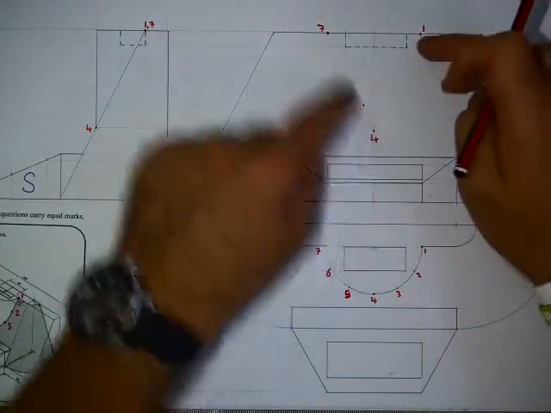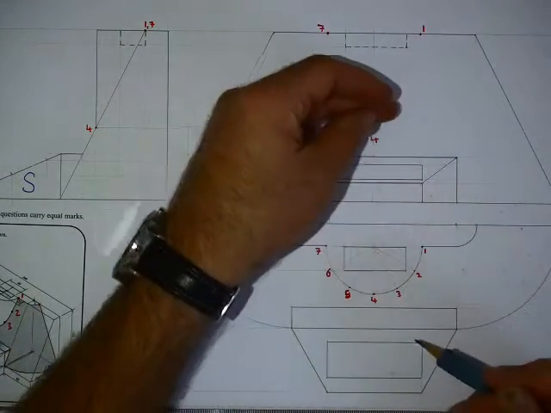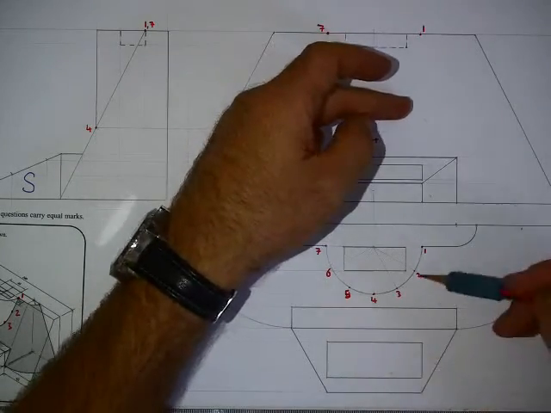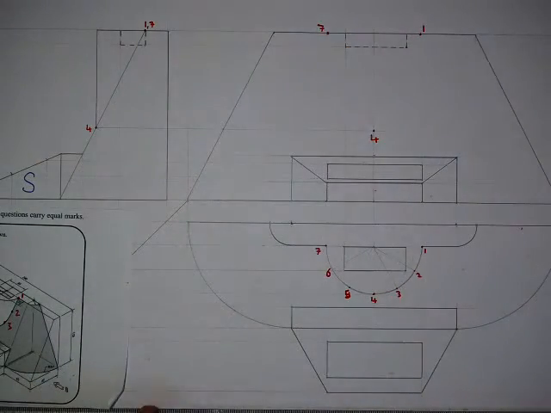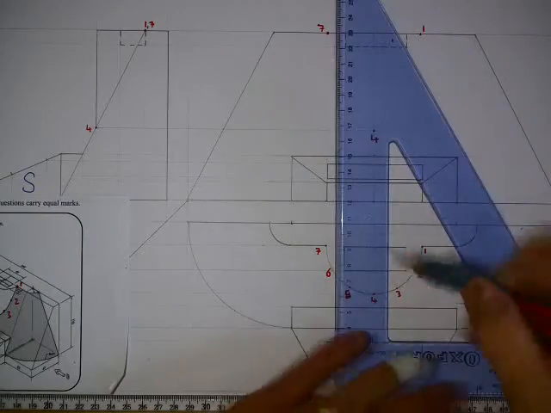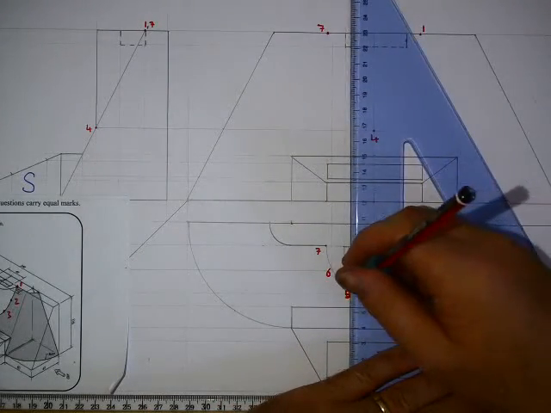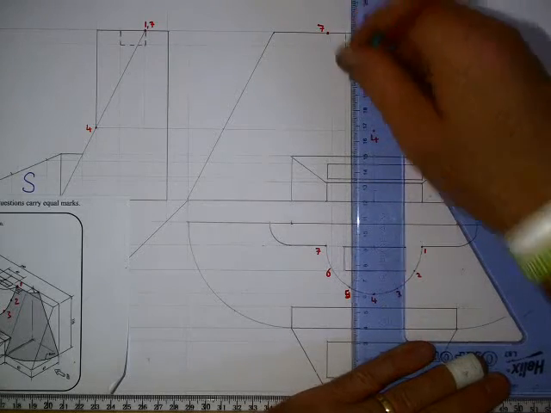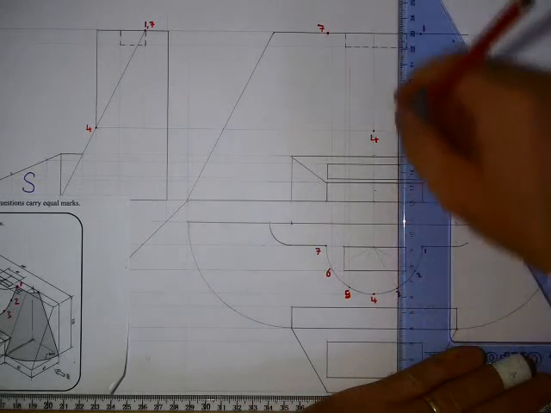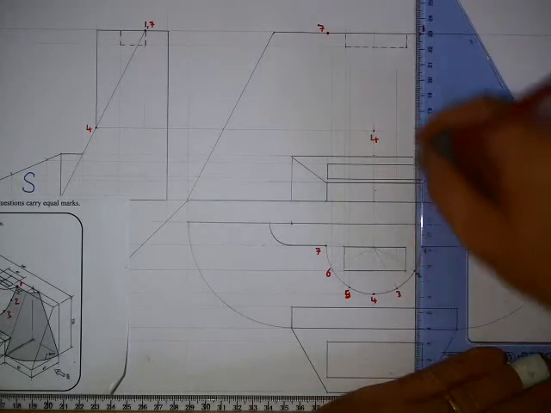So I already have 4, 1, and 7. In the elevation, any point is directly above itself in plan, right? So I bring 6 up like this. I bring 5 up. I bring 3 up, no need to bring 4 because I already have it up, and I bring 2 up.